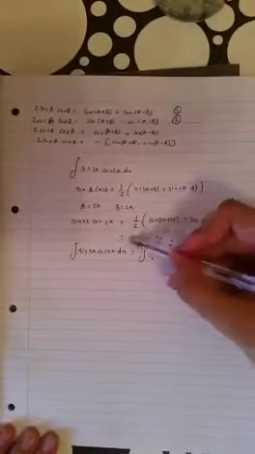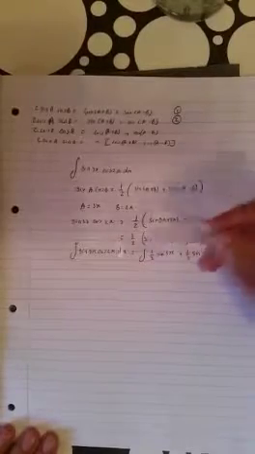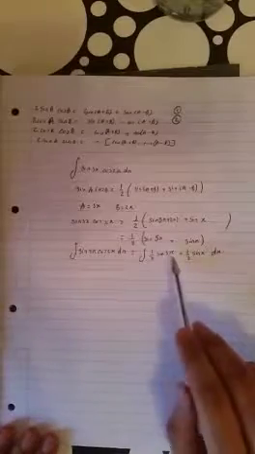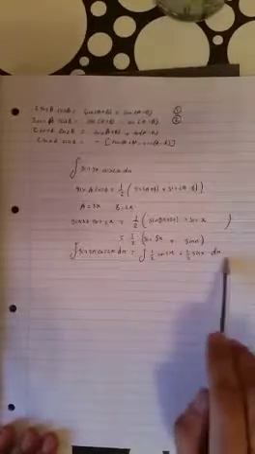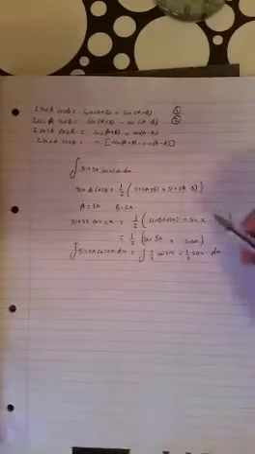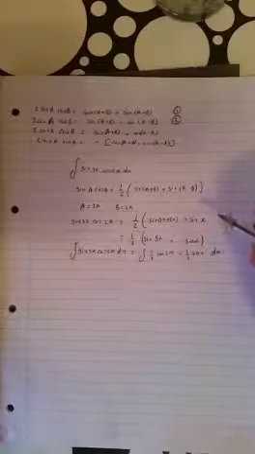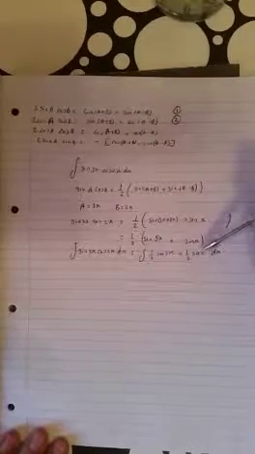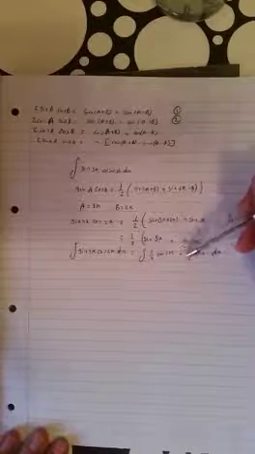I just expanded this by a half as this equals this. Okay, so now we know how to integrate these terms. Remember, when you integrate sine, you get minus cos. So this will turn into a minus cos 5x, and this will turn into a minus cos x.